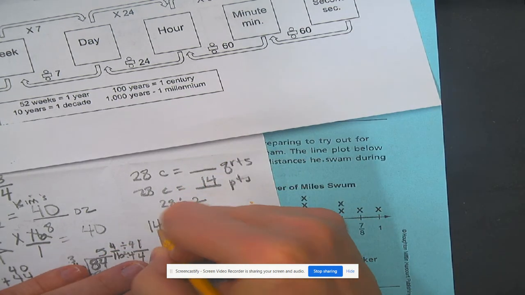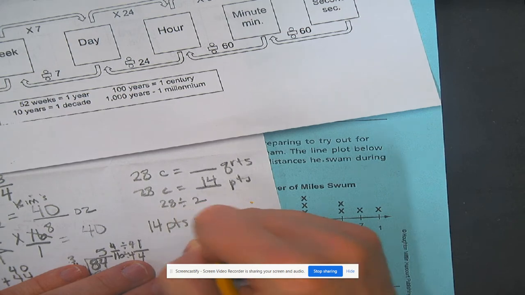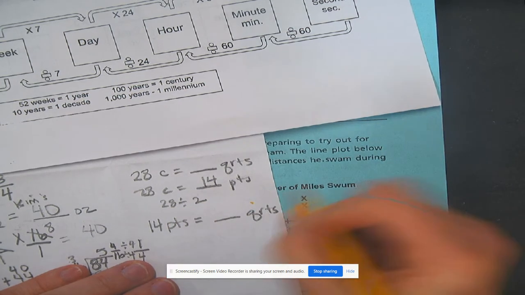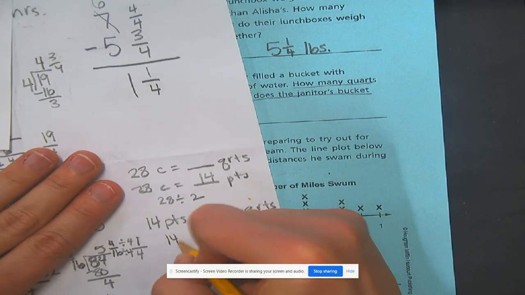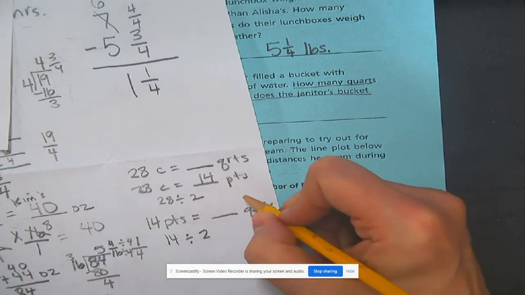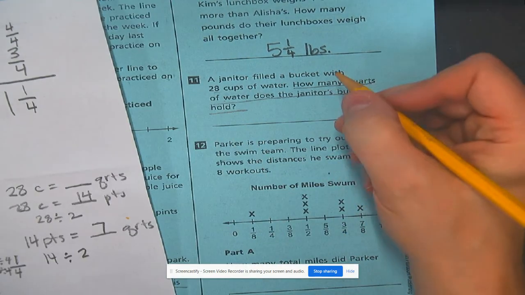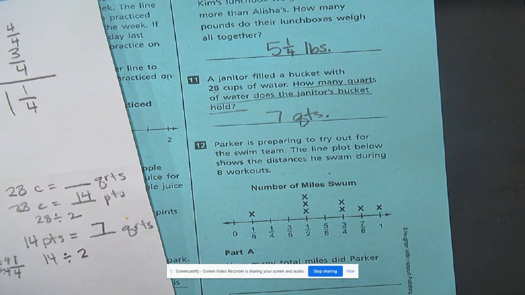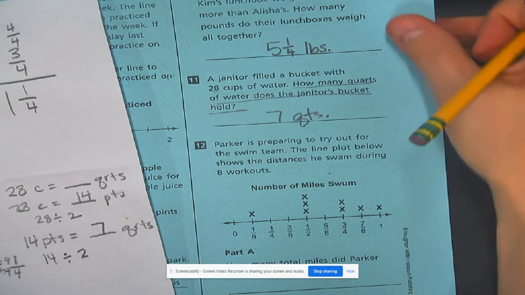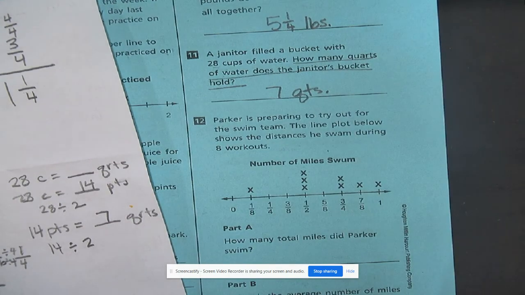Now I need to go 14 pints to quarts. How do I go from pints to quarts? Divide by 2. So 14 divided by 2 equals, so how much? 7 quarts. Good. Okay, last one.